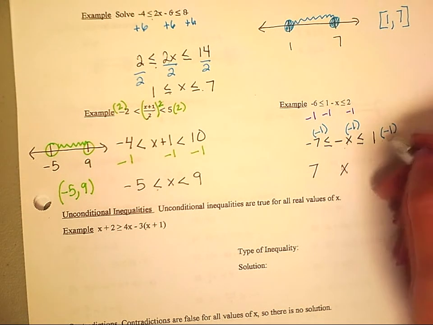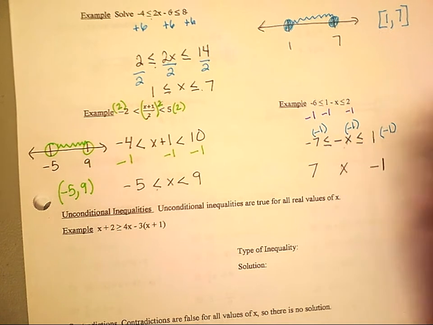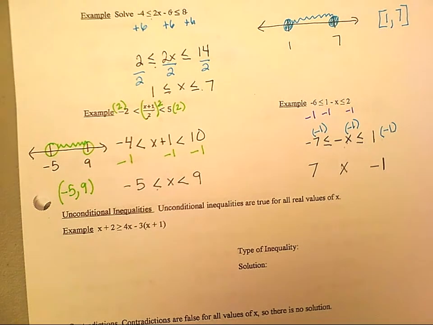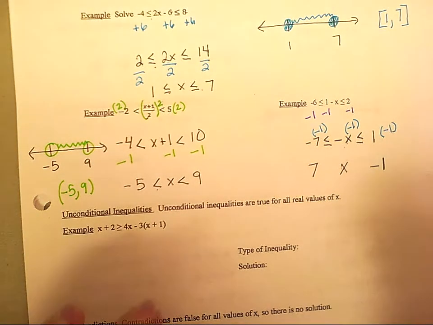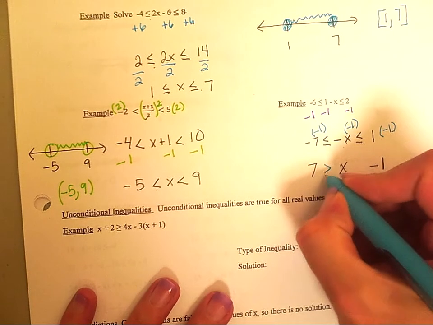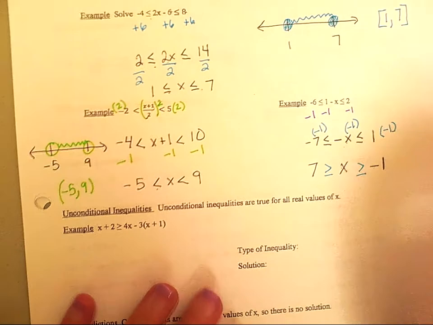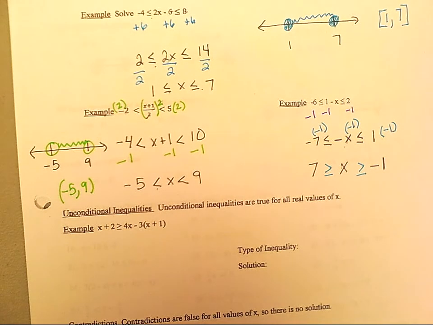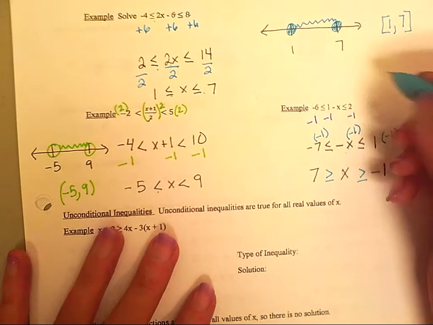So a negative and a negative become positive, and positive and negative become negative. But now we've multiplied by a negative, so we need to flip the signs.